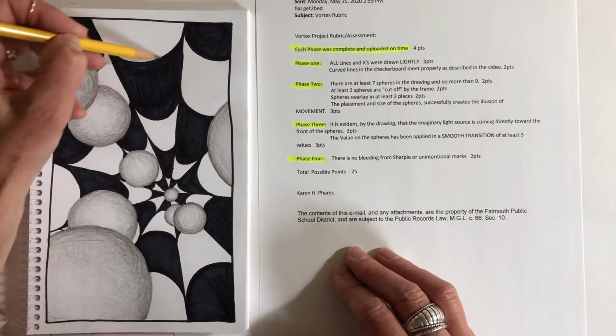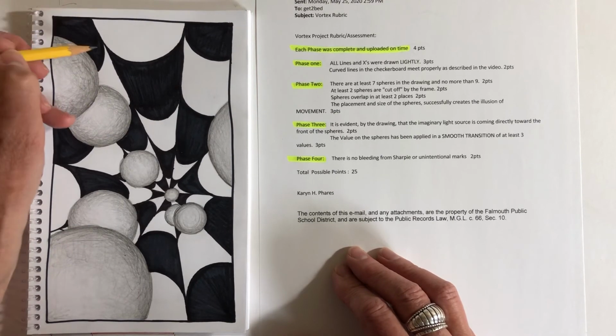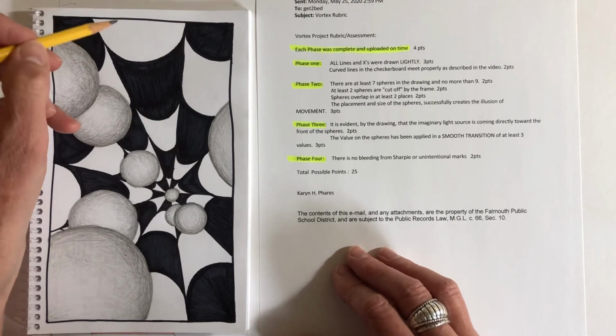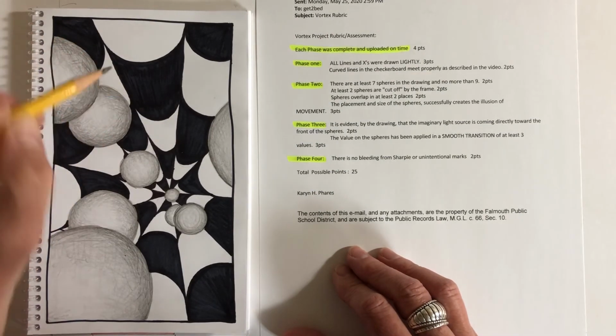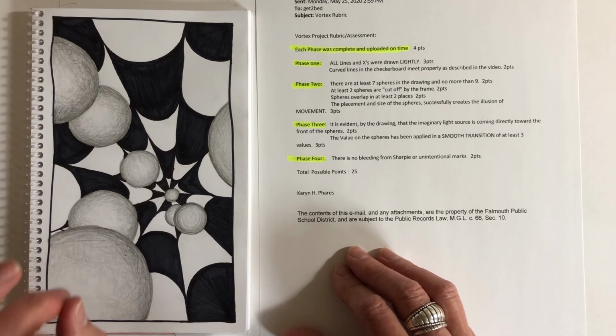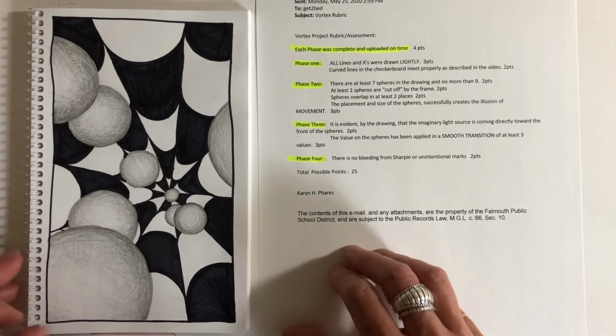That means this line here curves and meets this line properly. This line meets this line. You'll see it better when it's just in pencil. Okay, I'll meet you at the next video.